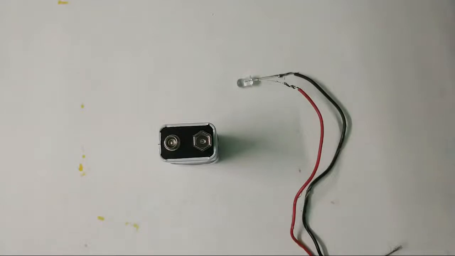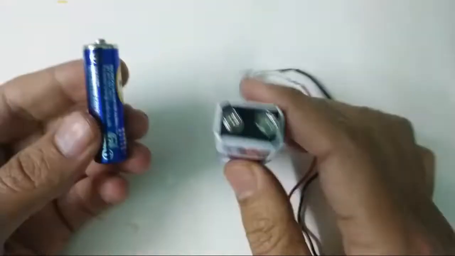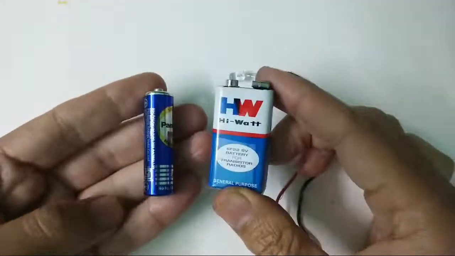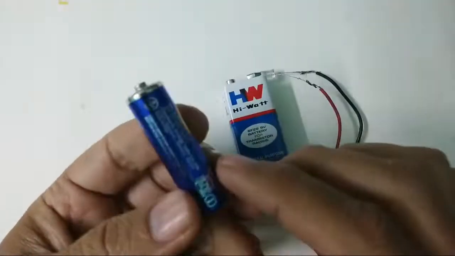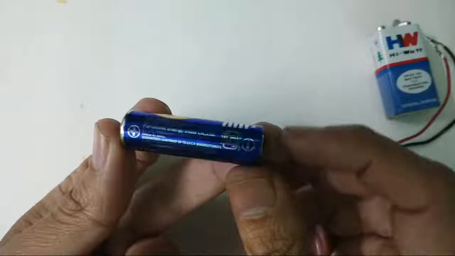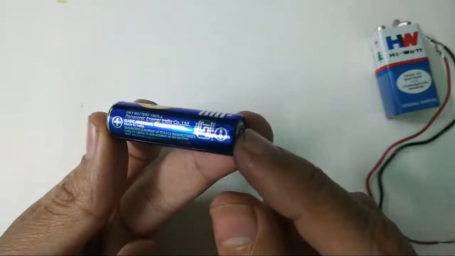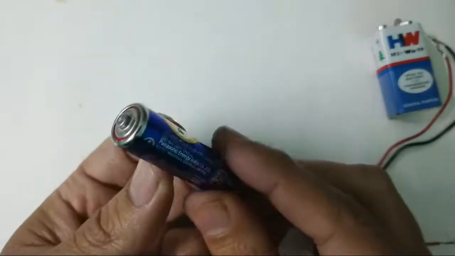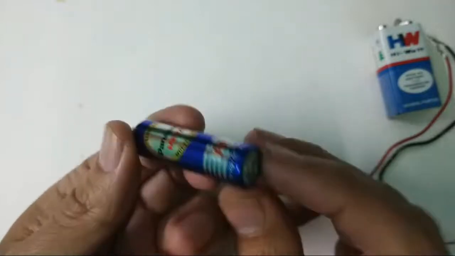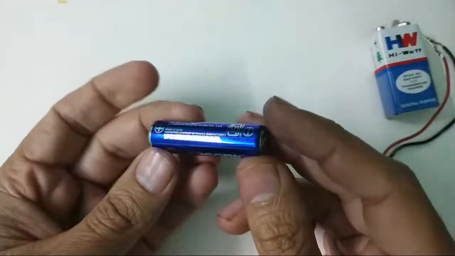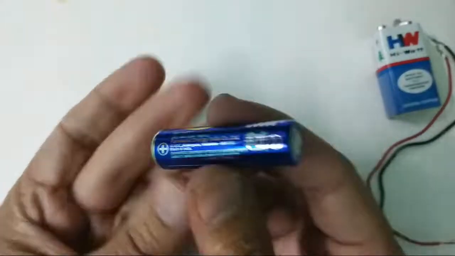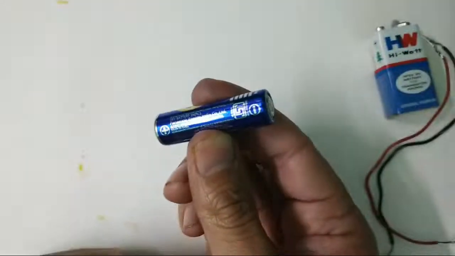Normally a battery or a cell which you use at home comes in two types. This one is commonly at home. In this, plus and minus are written. Towards this side it is written plus, and towards the other side minus. At home you can check this battery also.